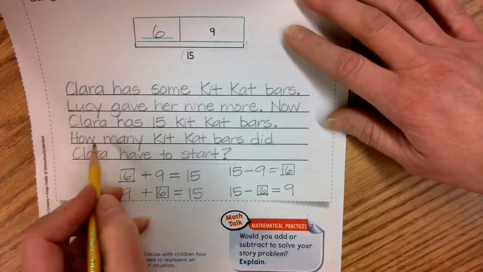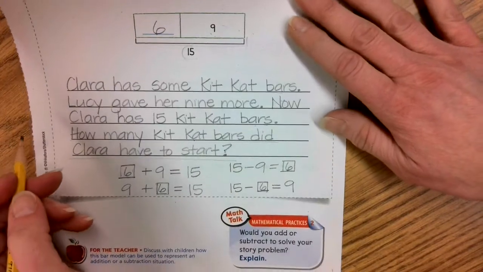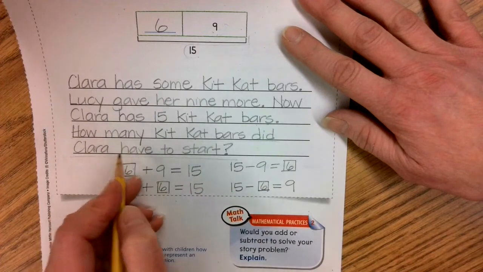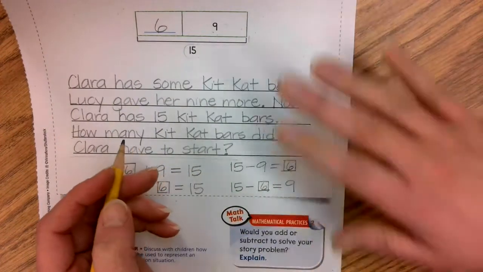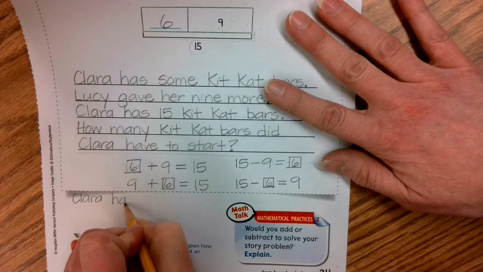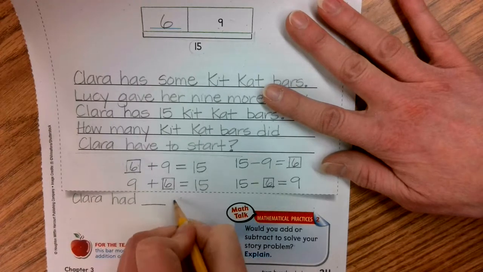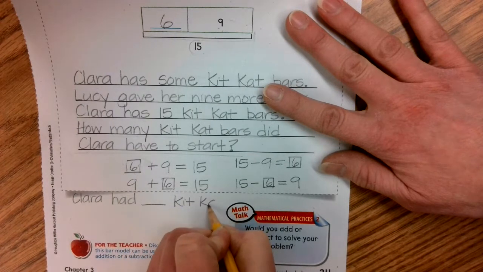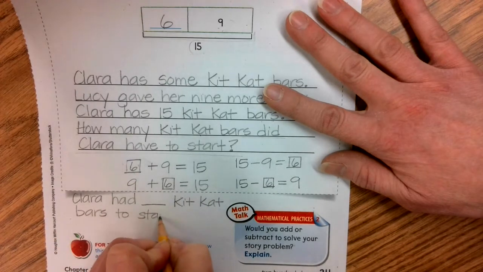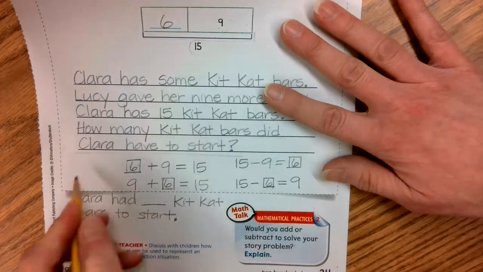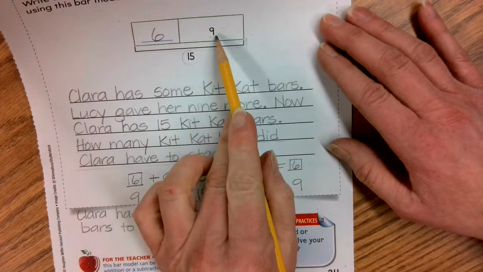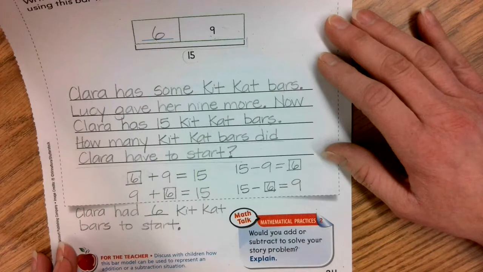Okay? So, we need to answer our question now in a complete sentence. It says, how many Kit Kat bars did Clara have to start? Okay? So, we're going to say Clara had blank Kit Kat bars to start. And of course, we know the number that goes in there is 6. She started with 6. Lucy gave her 9 more. She ended up with 15.